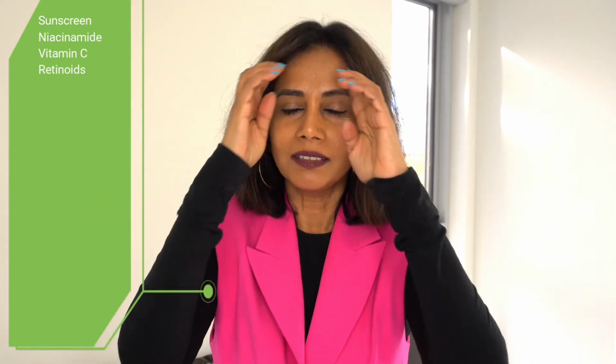Now the second way to minimize the appearance of the pores is to make sure that less oil is produced, less sebum production. How do you do that? Use certain ingredients like niacinamide in your skincare products. Then also less sugar, because sugar intake increases the sebum production.